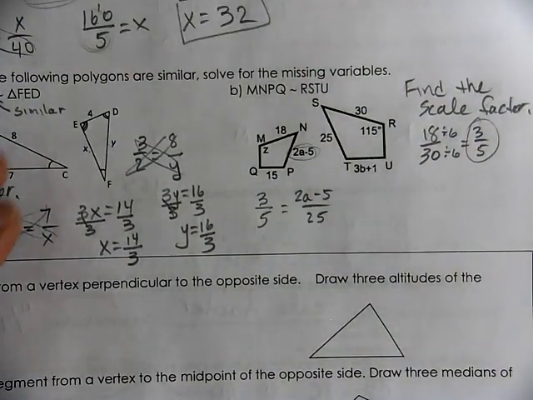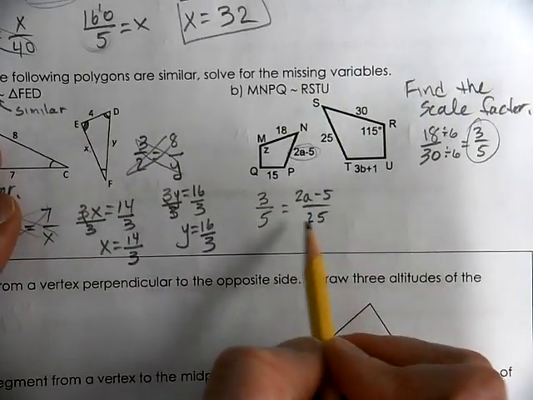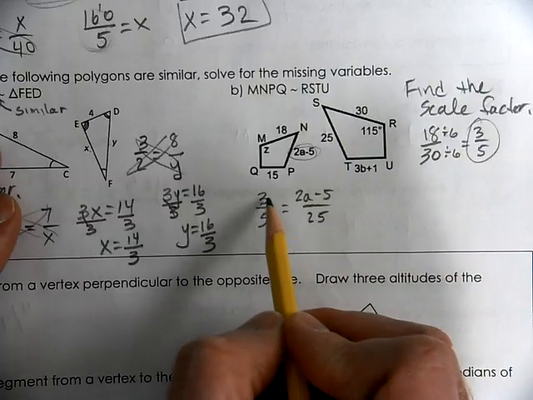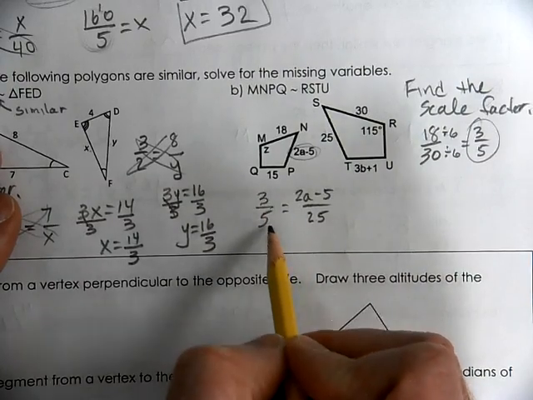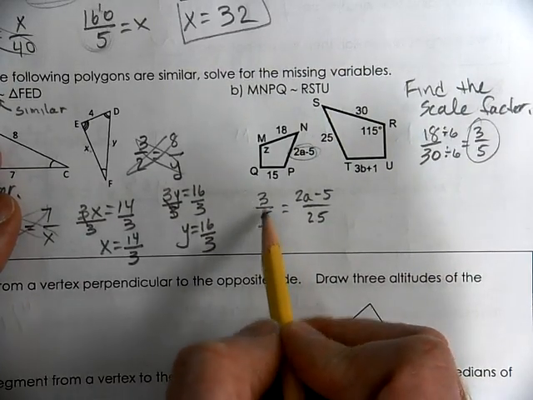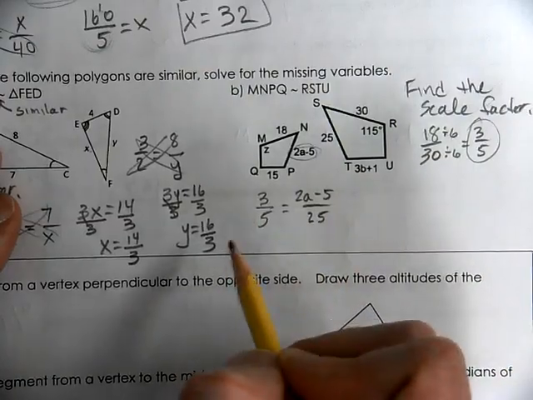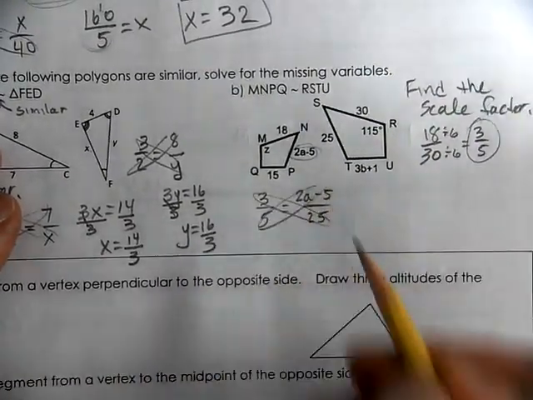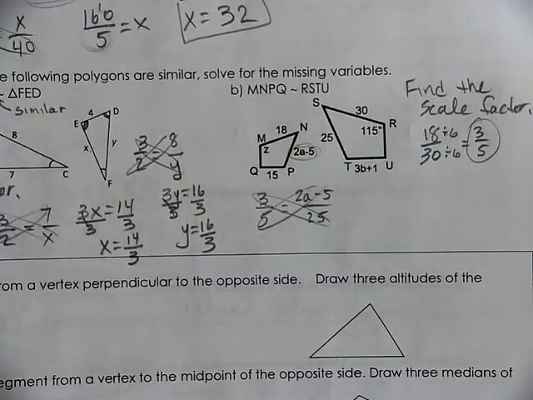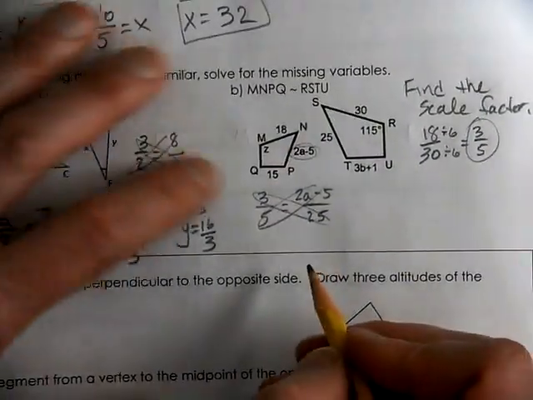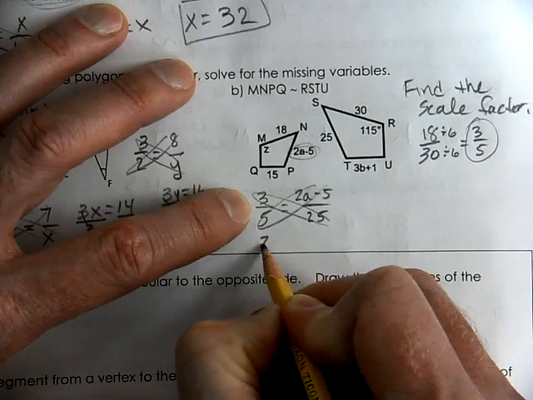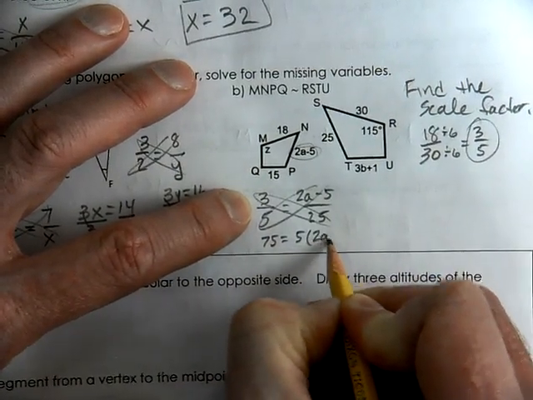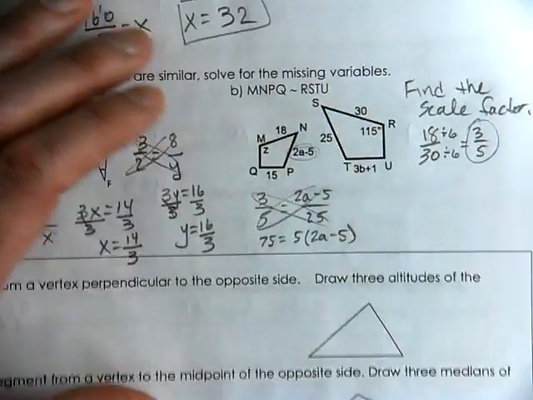And here we would need to cross multiply also. You could, I guess, multiply by 25 to get 75, reduce by the 5, or divide by 5, then solve. Whichever. But let's cross multiply, because that's typically what we do with proportions. That's going to give us 75 equals 5 times 2a minus 5.